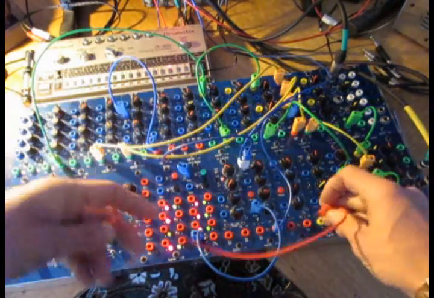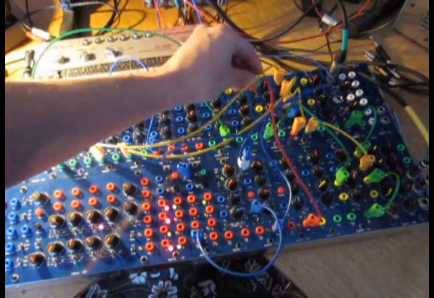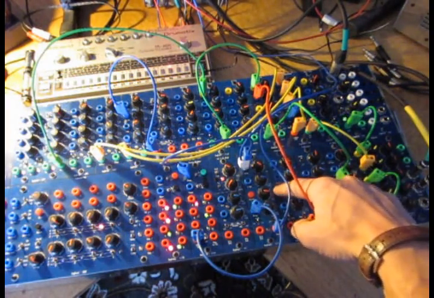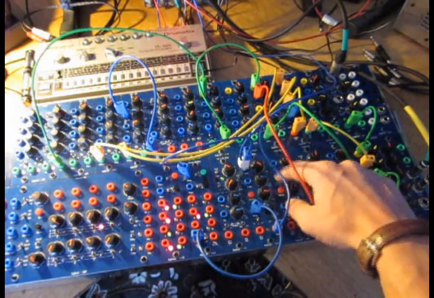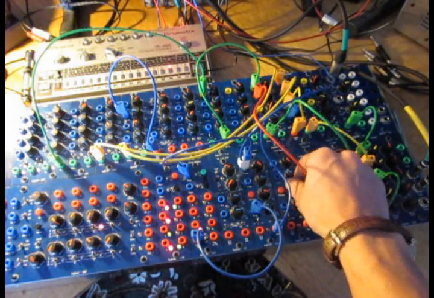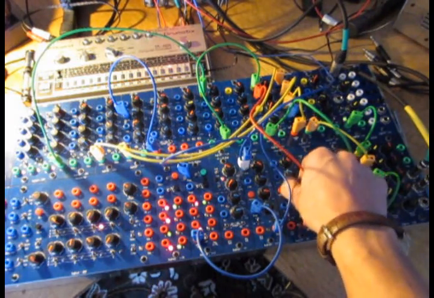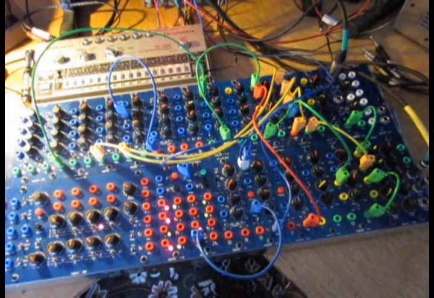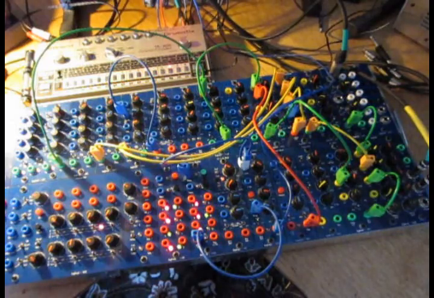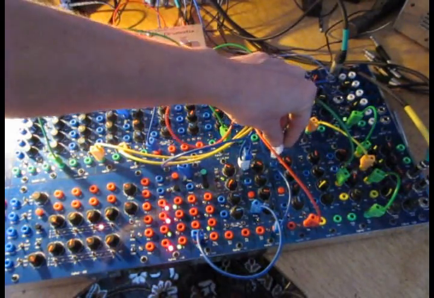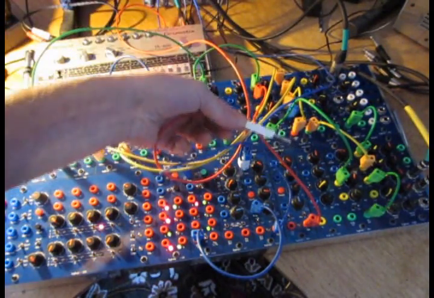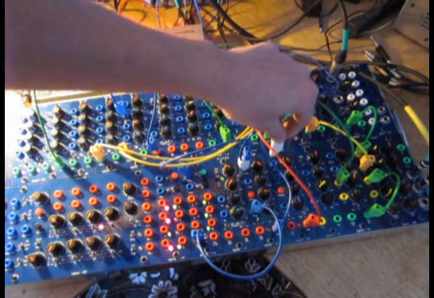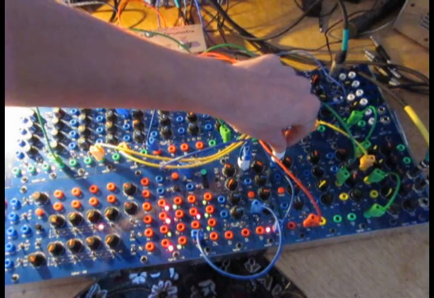Let's use the second envelope. Again into the CV of the low pass gate. That's manual triggering. And we'll trigger that from the high tom of the 606. So again, 606, high tom, trigger out, cable into the gate input of the second envelope one.